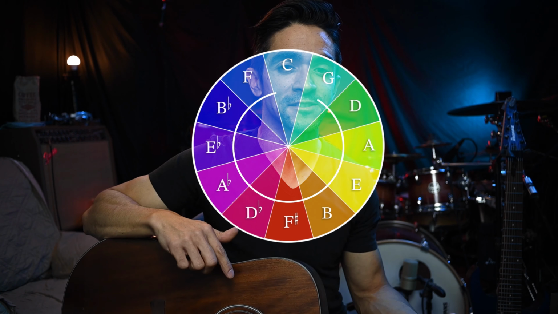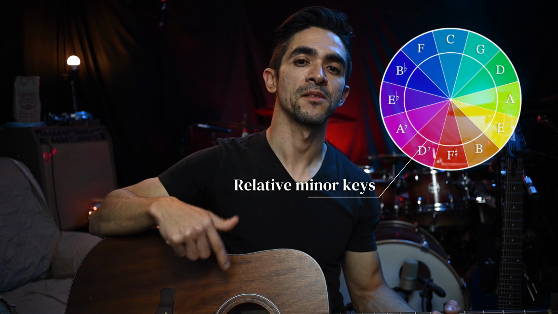Now let's add some variety to our major chords. That's where the inner circle of the circle of fifths comes in. Imagine someone came along and cut an inner circle to our 12 pieces of pie. Now we have a bottom piece to each slice. So in the circle of fifths diagram, the inner circle refers to the relative minor keys of the top key.